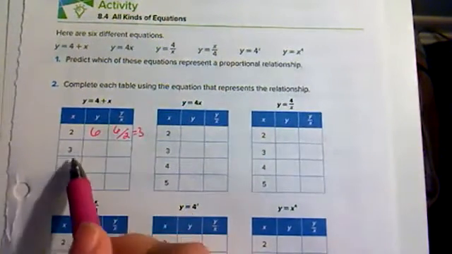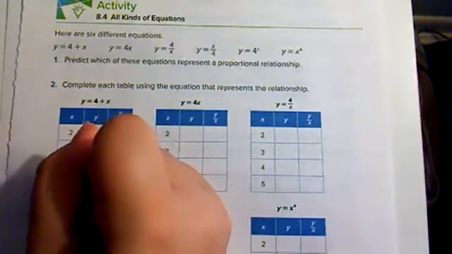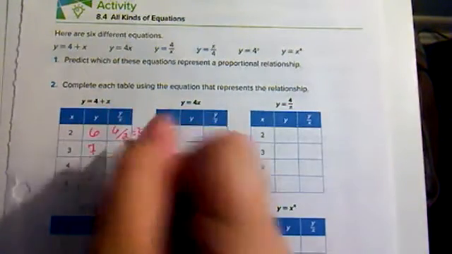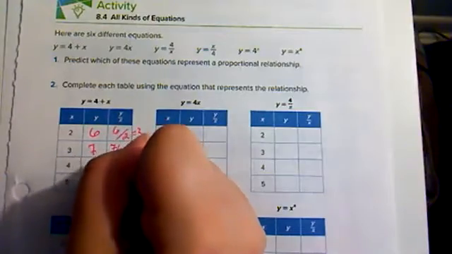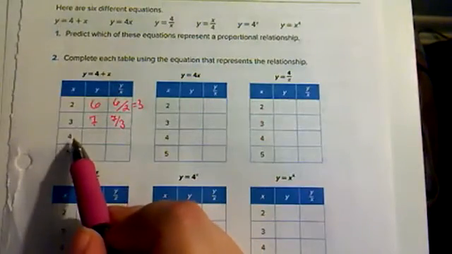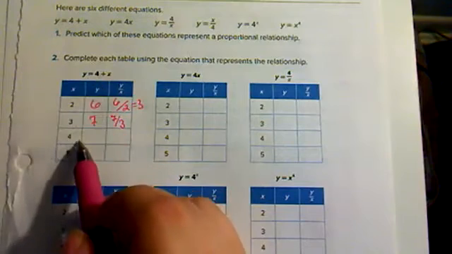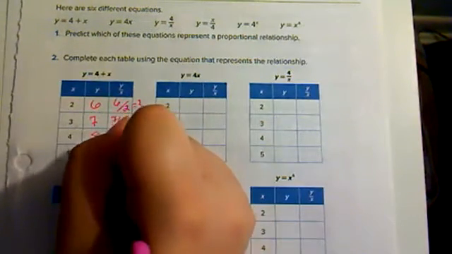So now we would have 4 plus 3, which gives us 7. And then y over x again would be 7 over 3. Now we have 4. So 4 plus 4 gives us 8. And this would be 8/3.